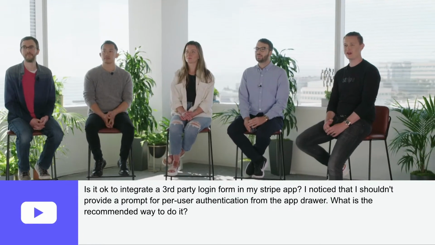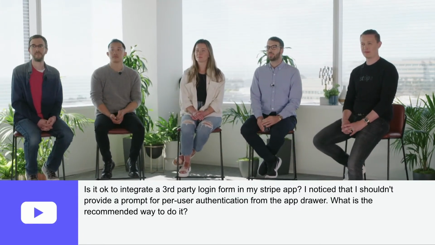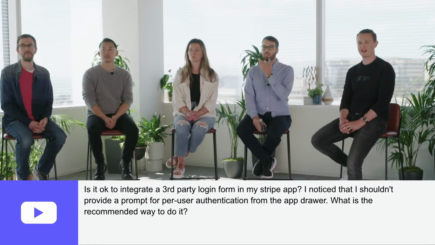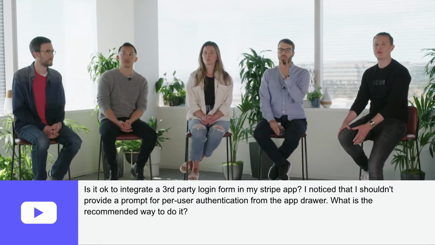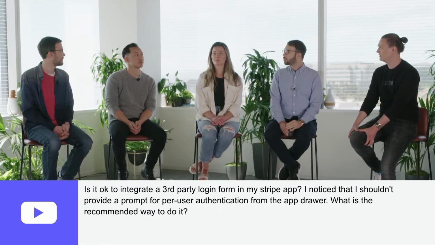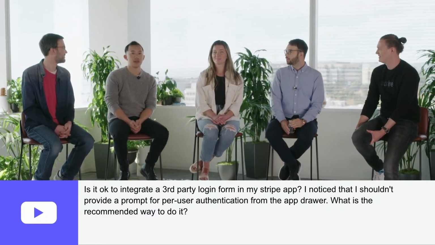Is it okay to integrate a third-party login form in my Stripe app? I noticed that I shouldn't provide a prompt for per-user authentication from the app drawer. What is the recommended way to do it? Corey, I feel like you are uniquely skilled to ask this.